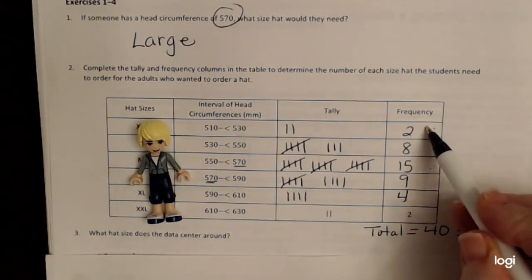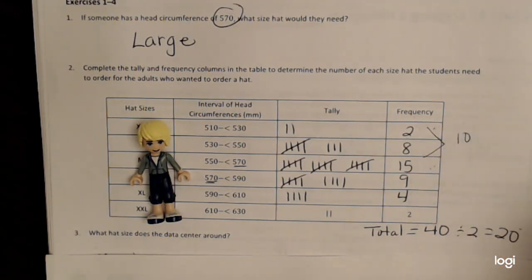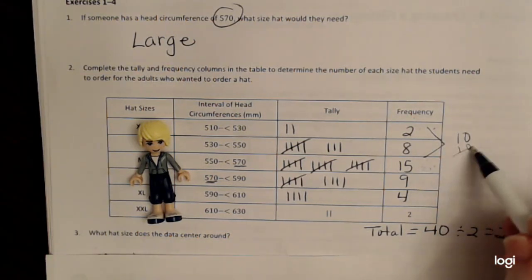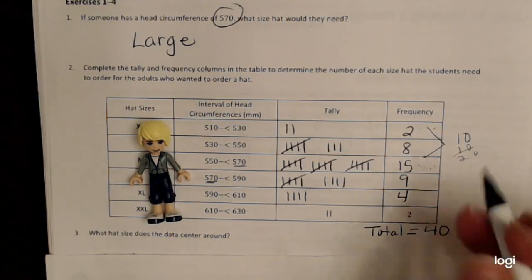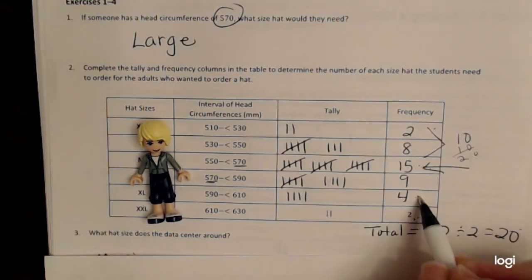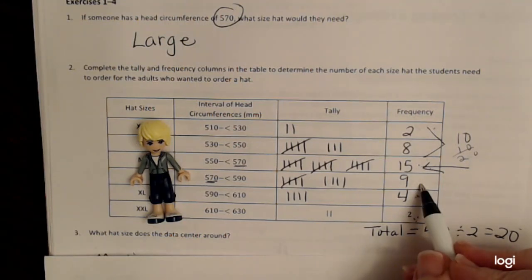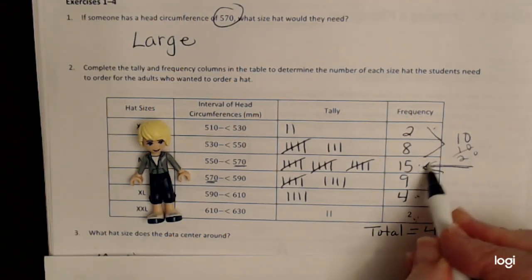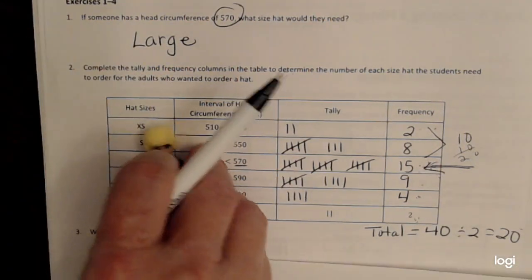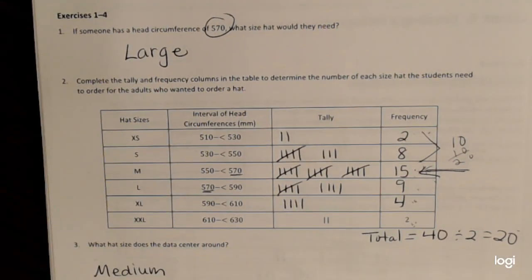Well, if I know that 8 plus 2 here is 10, and if I add another 10 to get 20, I'm going to be somewhere in this area right here. 4 and 2 is 6, and 6 and 9 is 15 plus. So it looks like this area right here is going to be my middle or center area. So for problem number 3, I said the center is going to be around the medium.